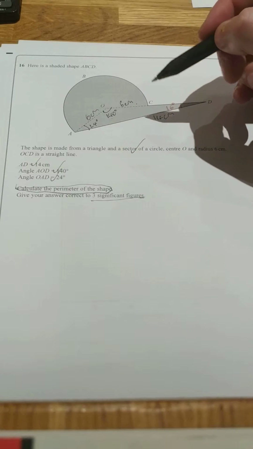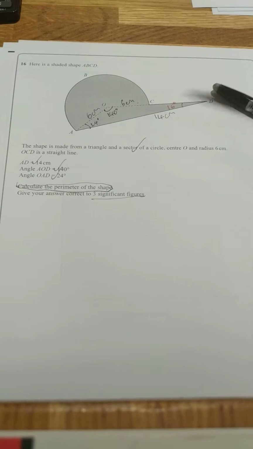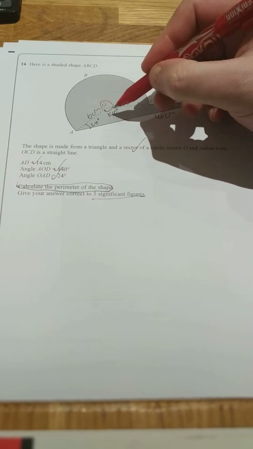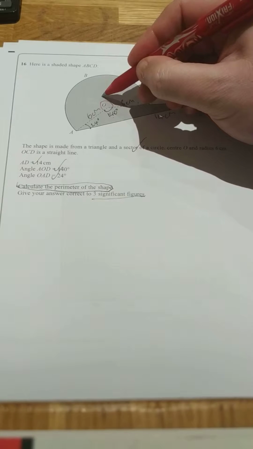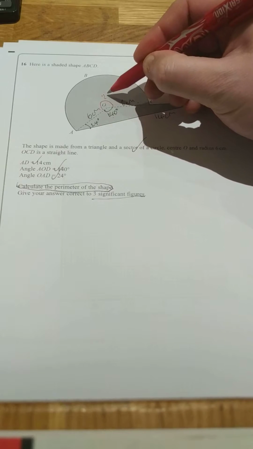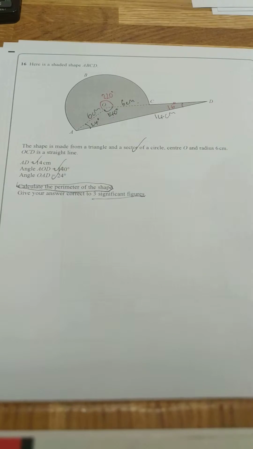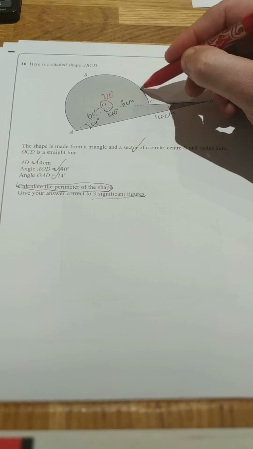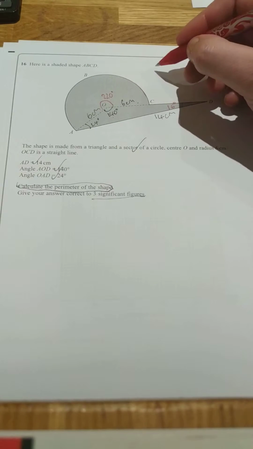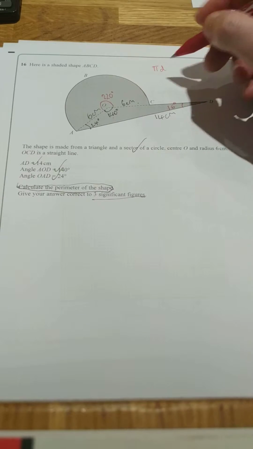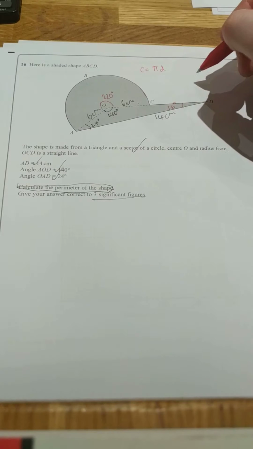So the first thing I could do, I think the easiest thing, is to do the circle. So if I come round here, if that's 140, this must be 220 degrees, because they add up to 360 altogether. So I can work out the circumference of that. We know circumference is pi d, or 2 pi r, depending on how you think about it.